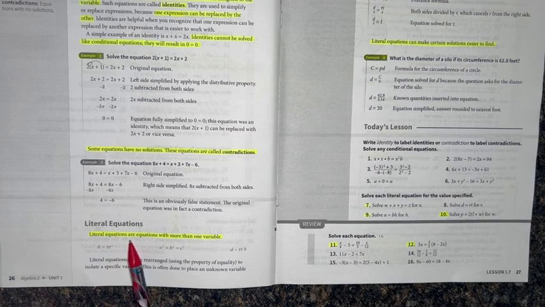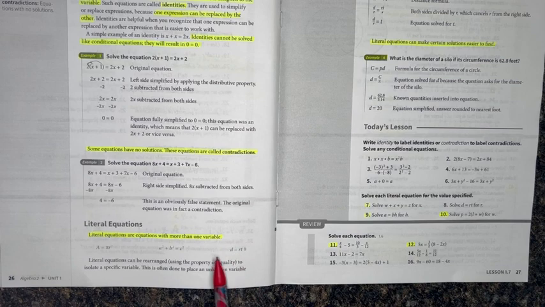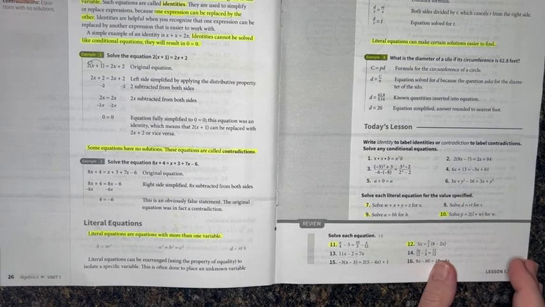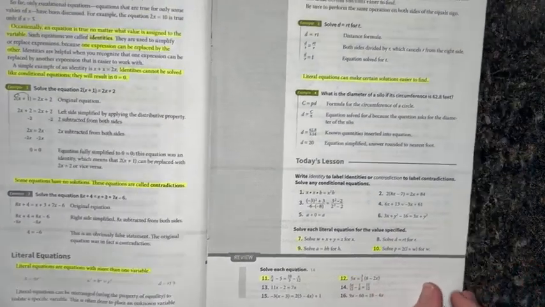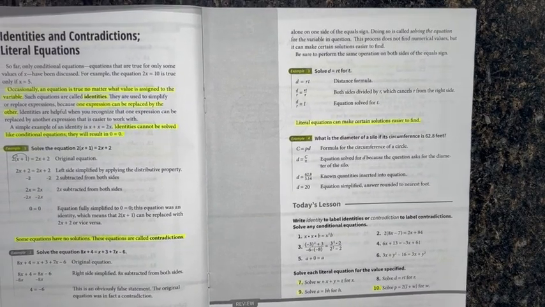It says literal equations are equations with more than one variable. It's pretty simple to understand. Here are a couple examples. We can use these literal equations to solve all kinds of problems, but sometimes we have to reorganize them.